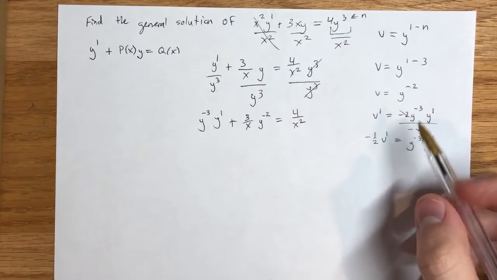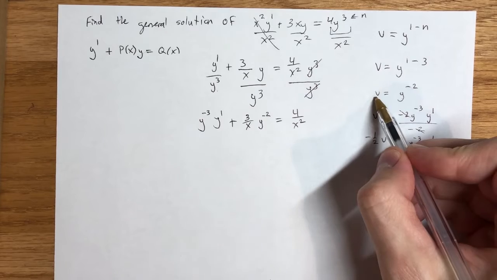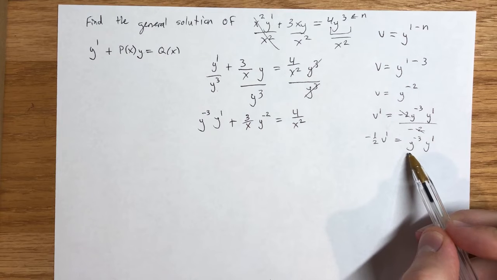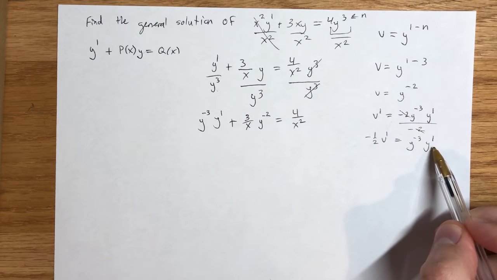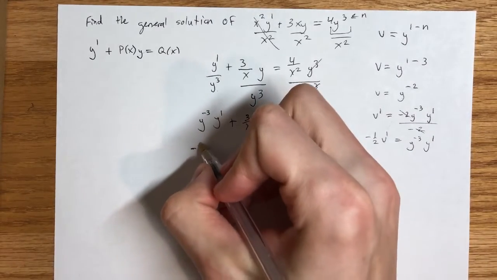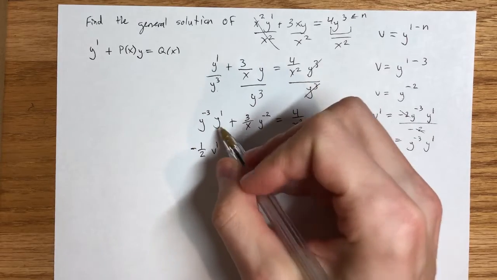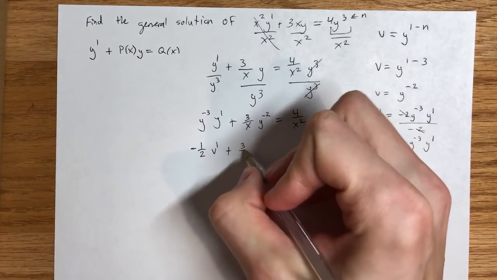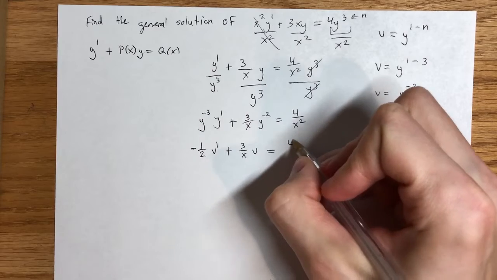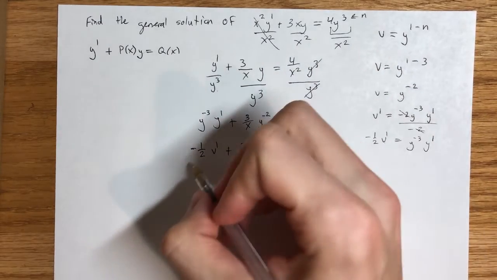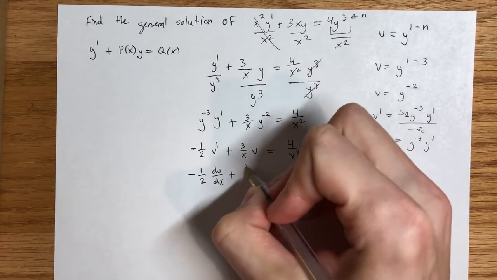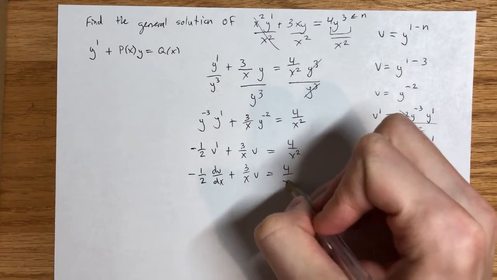And if you look, this helps us out a lot because our y to the negative second is just v. And then our negative 1/2 v prime is just the y to the negative third y prime. So we can substitute these directly into our equation without any extra stuff. So doing that, we have negative 1/2 v prime in place of this first term. Our second term, we have 3 over x still. And then we replace the y to the negative second with a v, and that is equal to 4 over x squared. If I rewrite this v prime to look a little more familiar as a dv over dx, we get negative 1/2 dv over dx plus 3 over x v equals 4 over x squared.